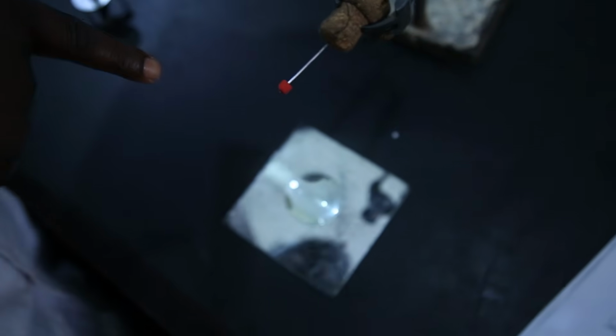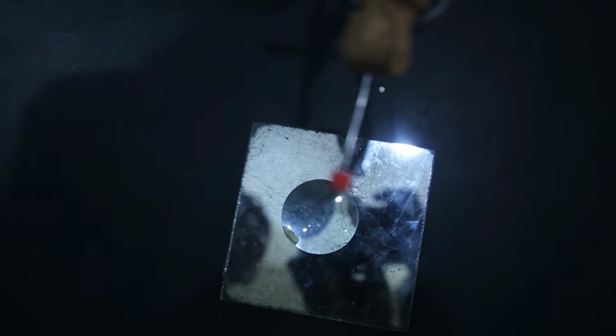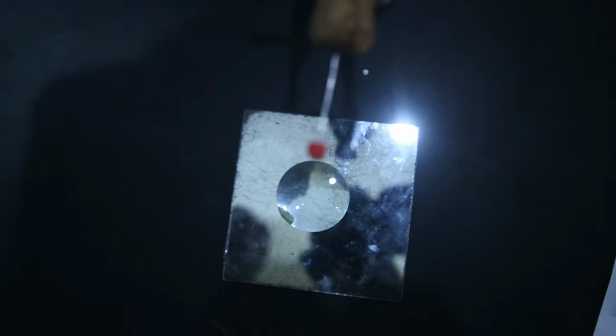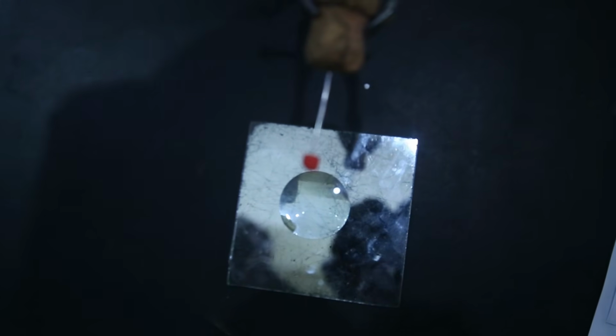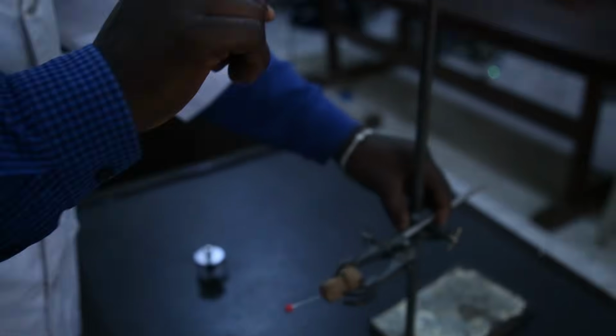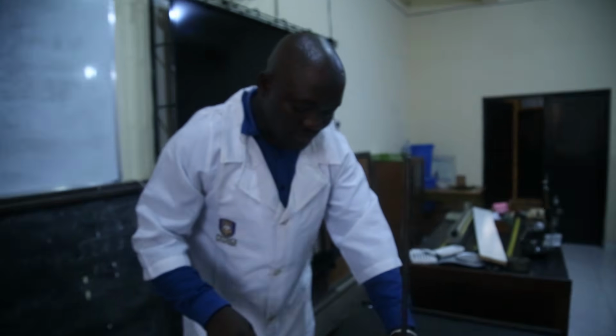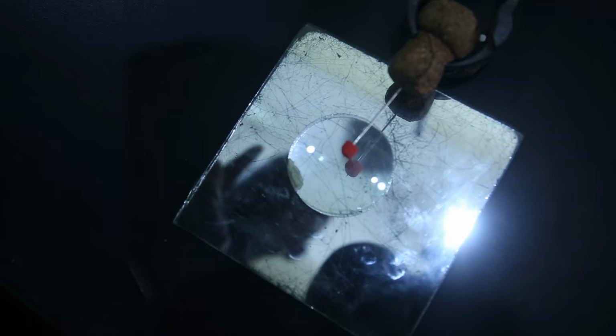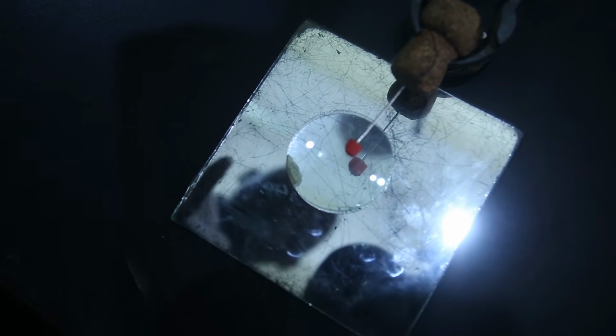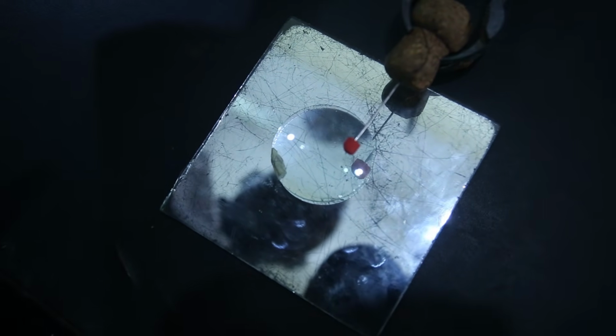If you move it to this point and you check the image, you discover that the image is now laterally inverted. But this is not the point you are looking for. The point you are looking for is the point at which there is no parallax between the object and the image. So you move it up, look at it, at this down, you still discover that the image is on the same side as that of the object.